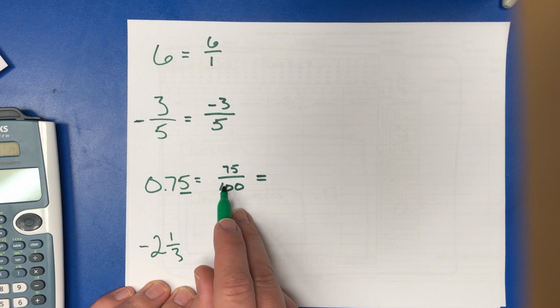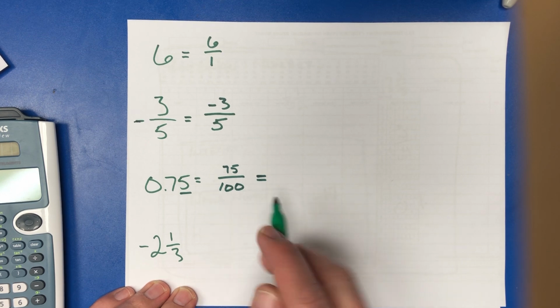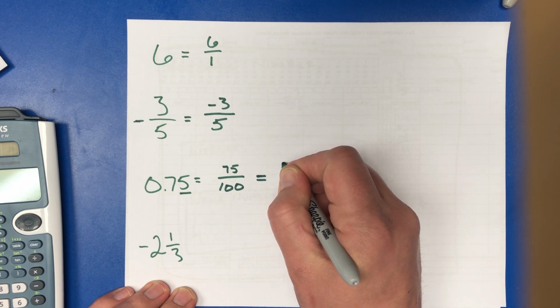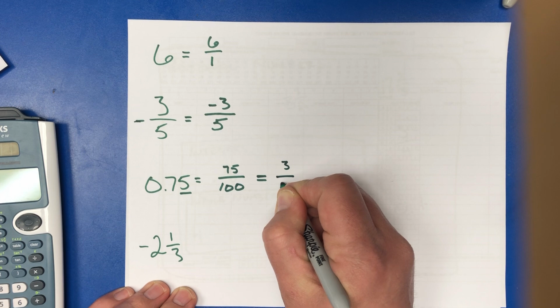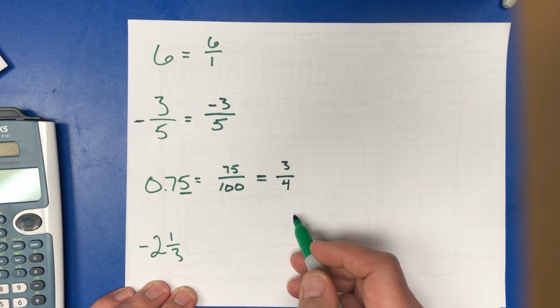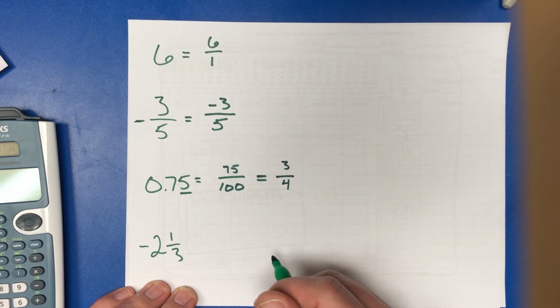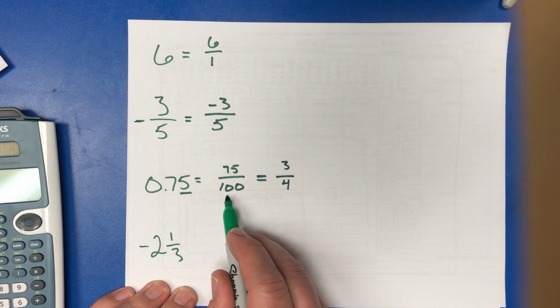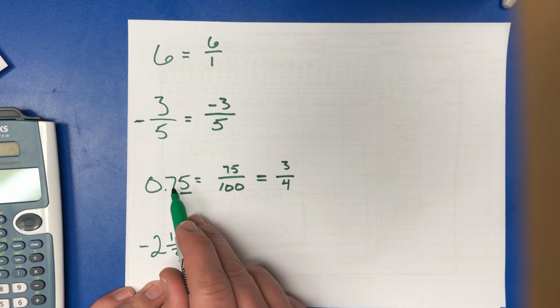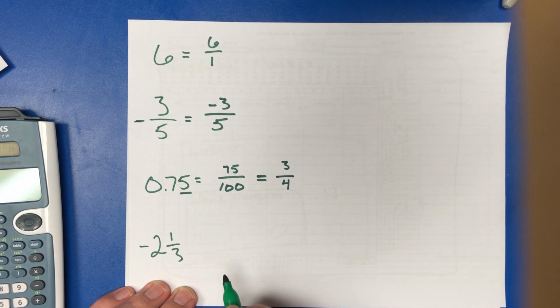Your book is going to then say 75 can be divided by 25 3 times. 100 can be divided by 25 4 times, and I end up with 3 over 4. So just two A over B forms that are saying the exact same thing, which is 0.75. The last one is -2 1/3.